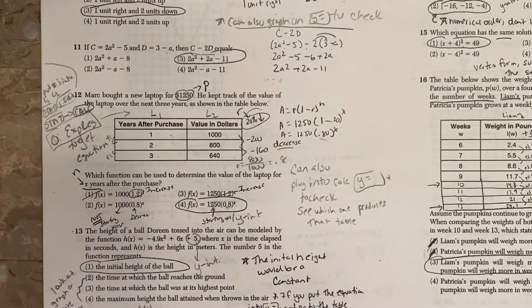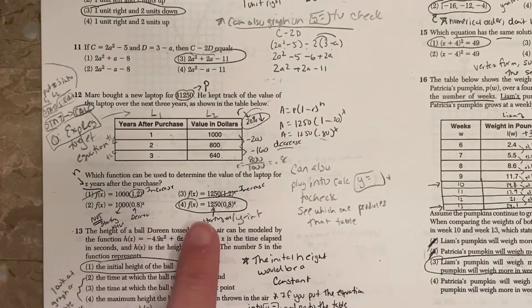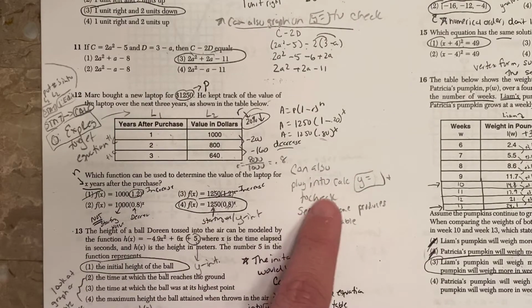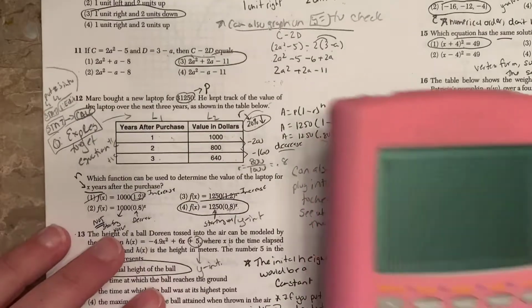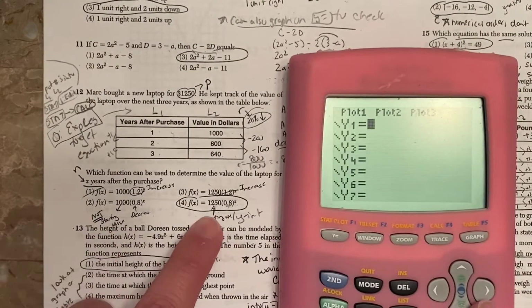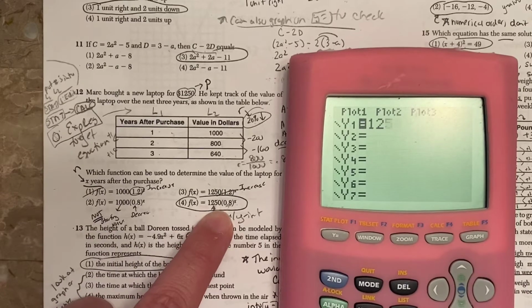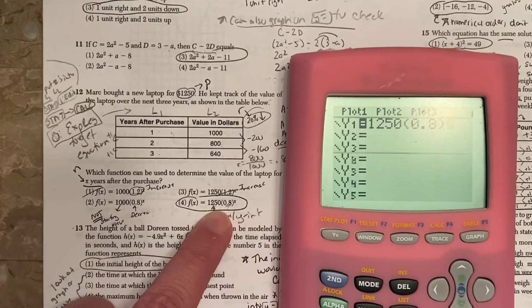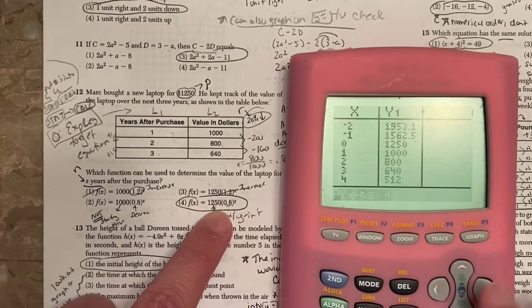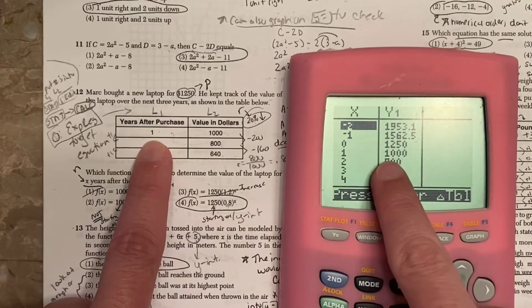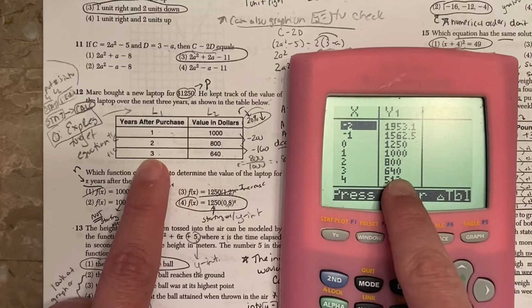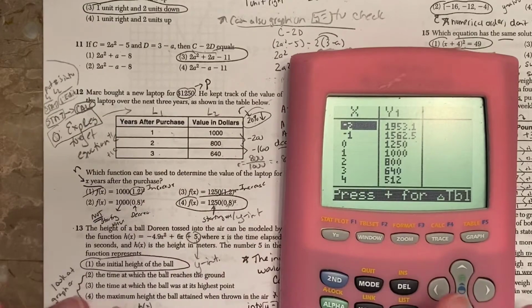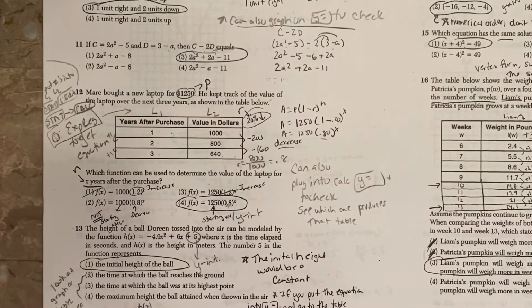Remember, you can also get the answer by plugging these equations into y equals. I wrote here: can also plug into calc, y equals, to check to see which one produces the table. So you go to y equals, and I'm just going to put the answer in to show you how it works. So 1250, and then 0.8 to the x, and then you go to the table and look for these numbers. 1 is 1,000, 2 is 800, and 3 is 640. So by putting it into y equals, you can get the answer that way too. That's just another way you can get your answer.